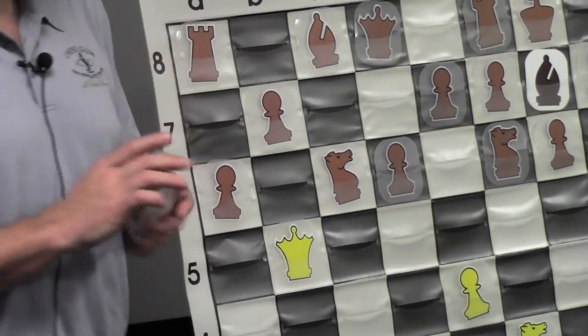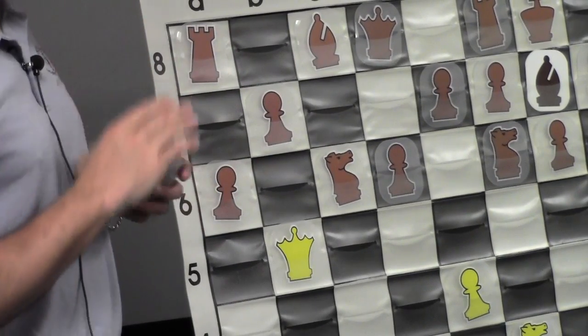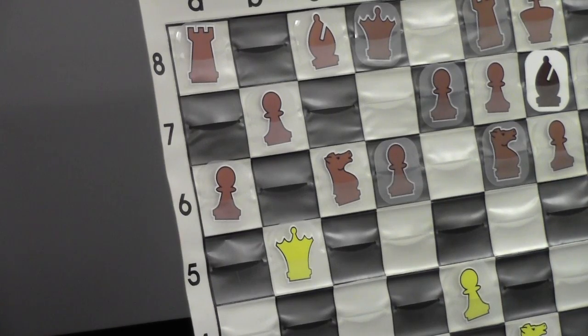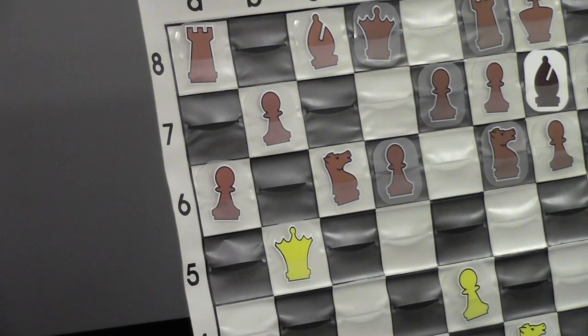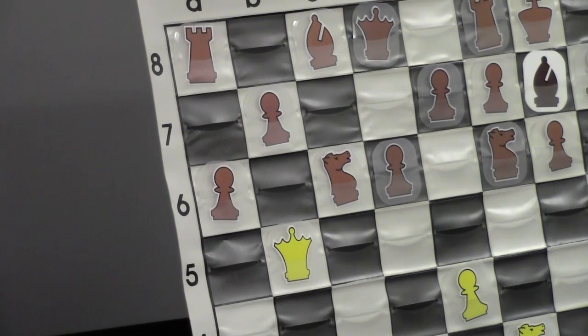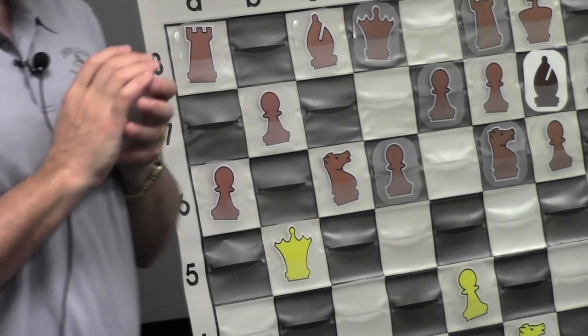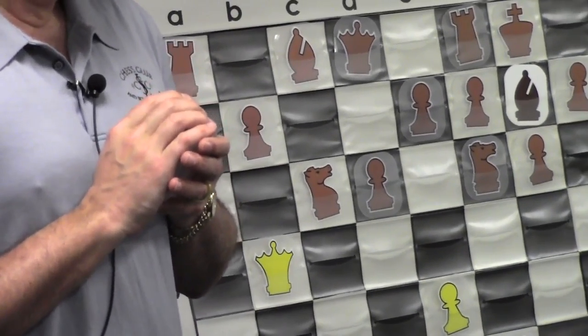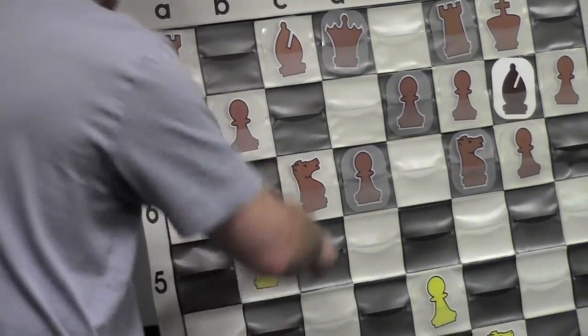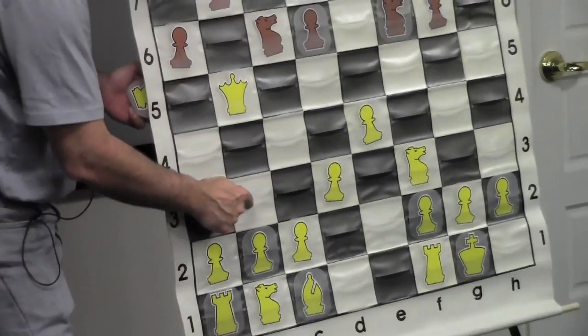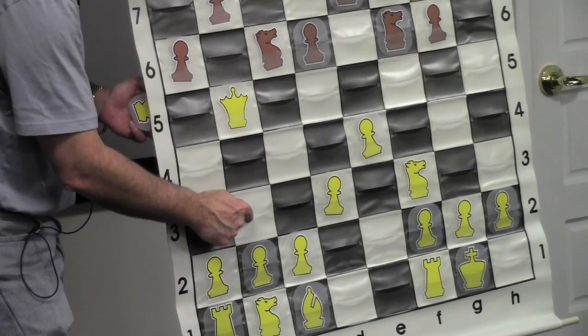If you don't move your queen, that's for me. So where would you like to move your queen? Think about it for just a moment. In the back, young man, where would you like to move the queen? Queen to b3. So you would like to retreat your queen to this safe square, correct?